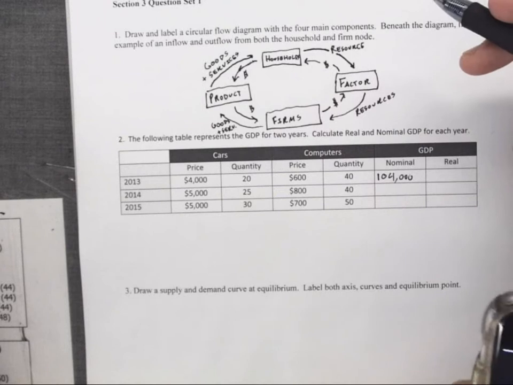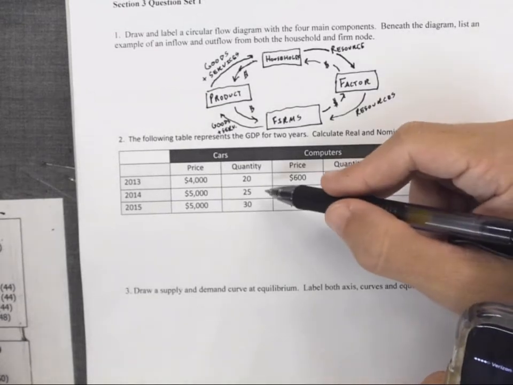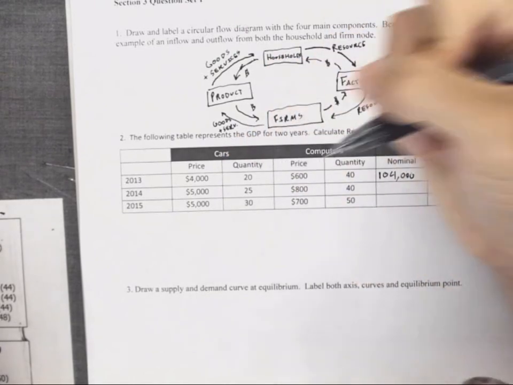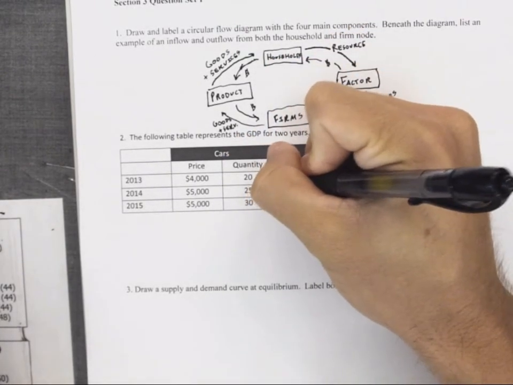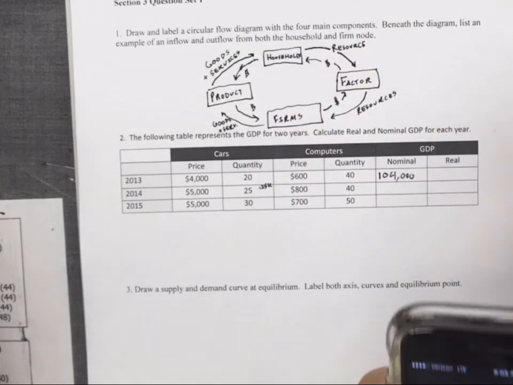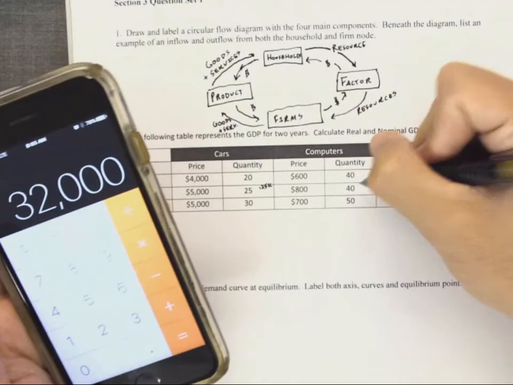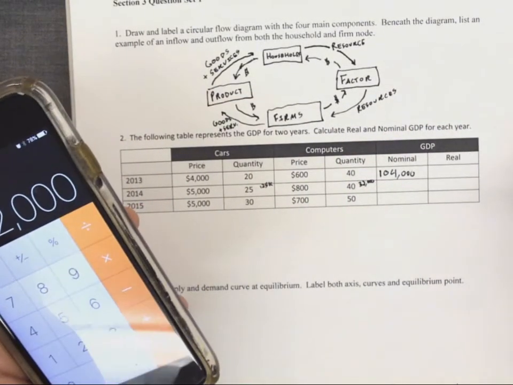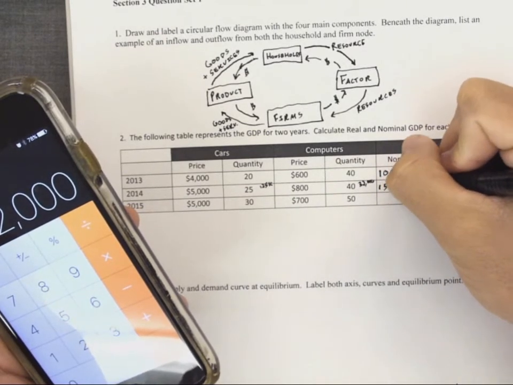Now in 2014, we're going to have $5,000 per car with 25 cars sold, so we're going to have 125,000 attributed to cars. And then we're going to have 800 times 40, which is going to be 32,000 attributed to computers. You add those together, we have a nominal GDP of 157,000.